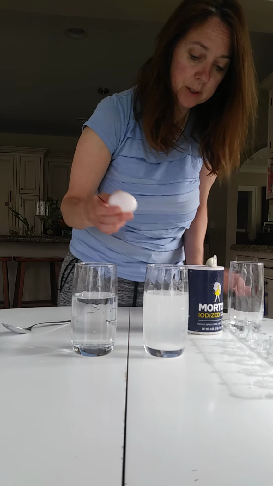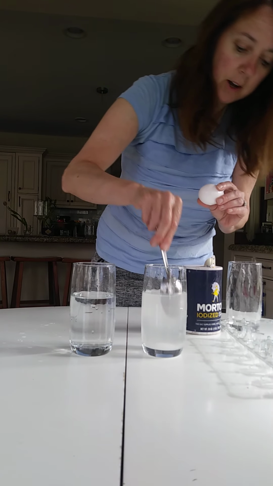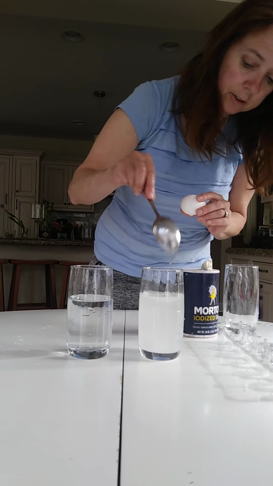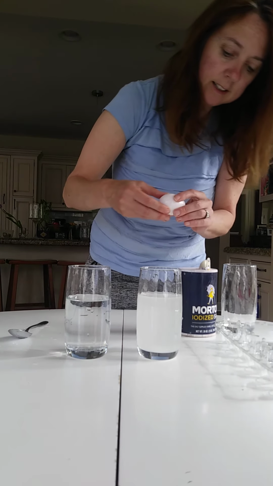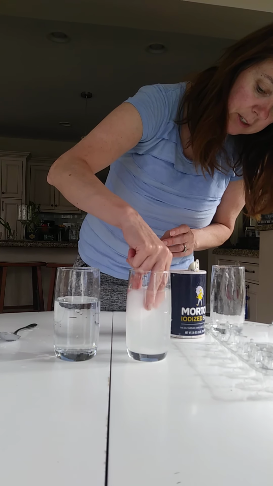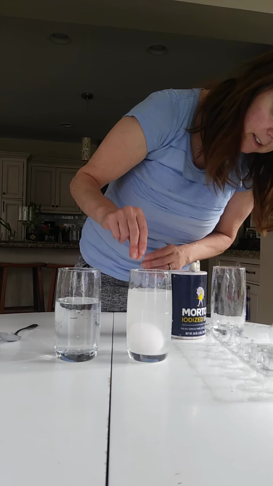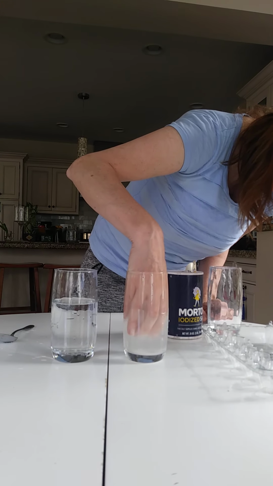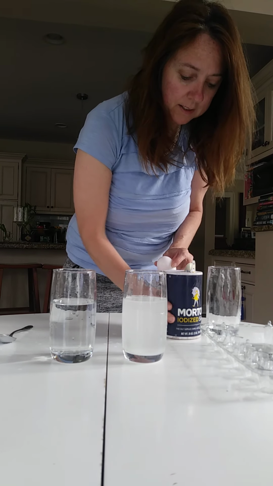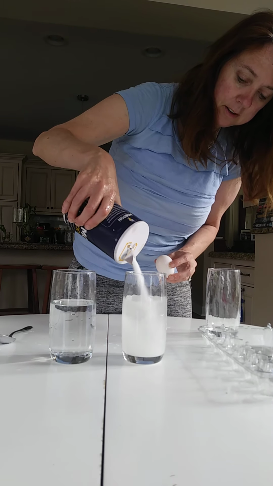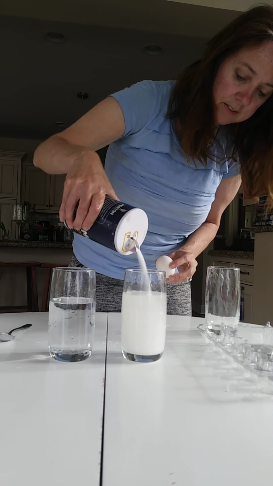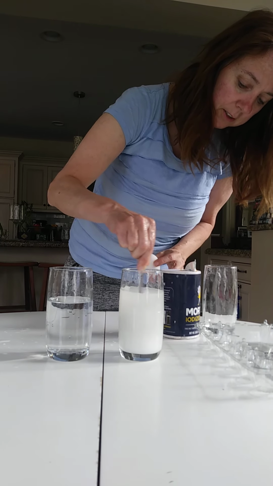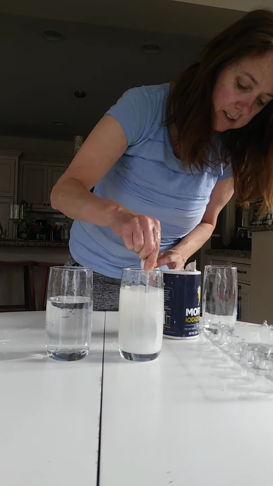Okay, now I'm going to try putting it in our salt water and see what happens. I made our salt water very salty, and let's see if it has the same response. And it does, it goes to the bottom here, but it's floating a little bit more. Let's make this just a hair saltier and see if this changes our composition. We have a lot of salt in there. It's very salty.